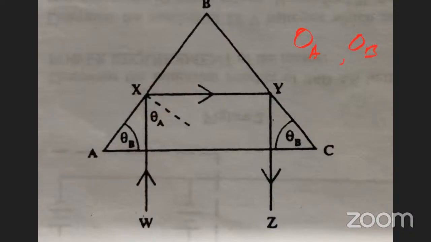What will that angle be on here? How are they related? How are OA and OB related?